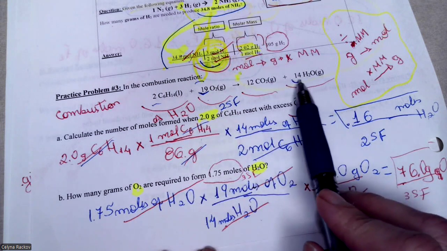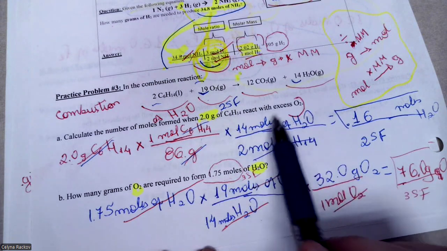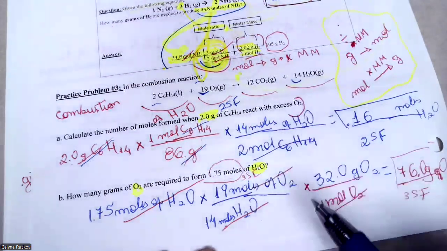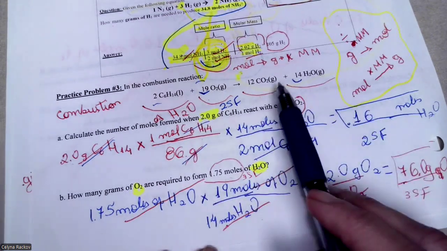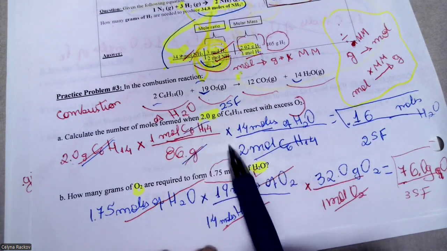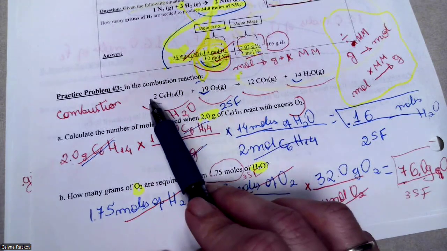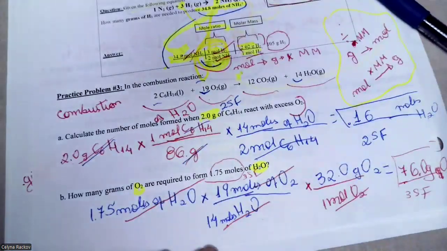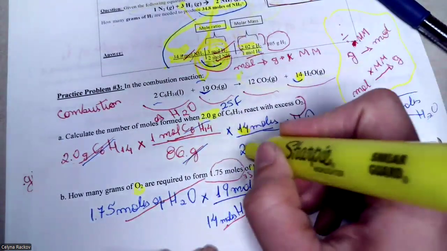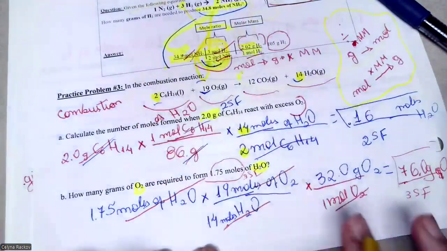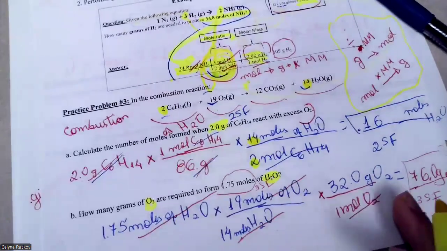You have 14 moles of water here. Sorry, it should be H2O, is water. And you have 2 moles of hexane in the balanced chemical equation, right? So there's 14 here, coming from here, and 2 moles came from hexane.